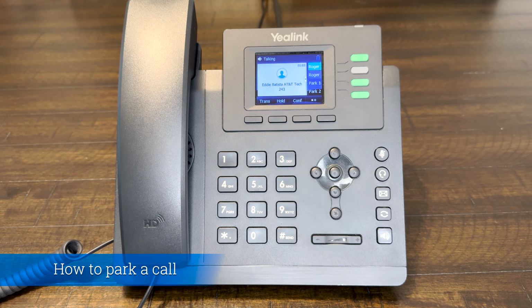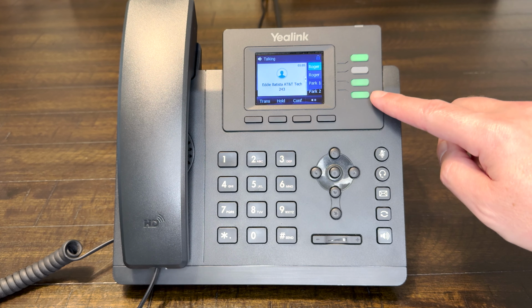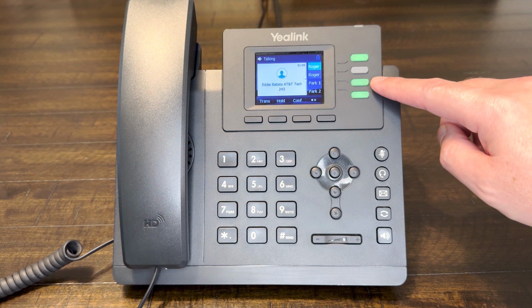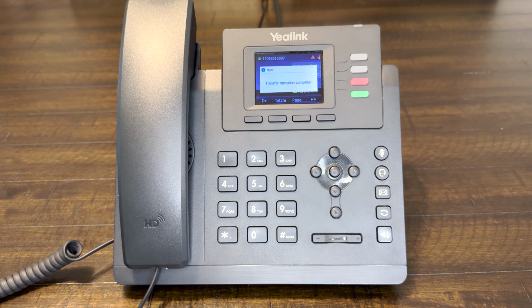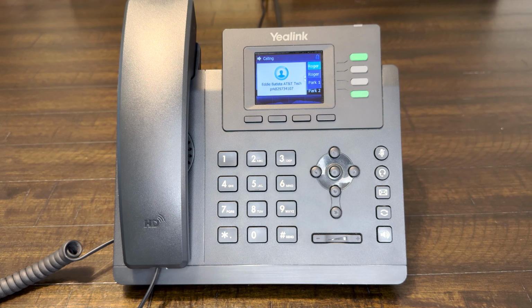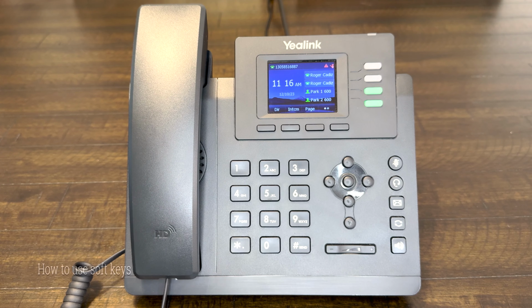To park a call, we're going to use Park 1 or Park 2. So on an active call, you press Park 1. And you can see that the call is now parked, and it's flashing on Park 1. It's also flashing and parked on all the phones that have Park 1. To get the call from any other phone, all you have to do is press the Park 1 key, and now you are back on that call.